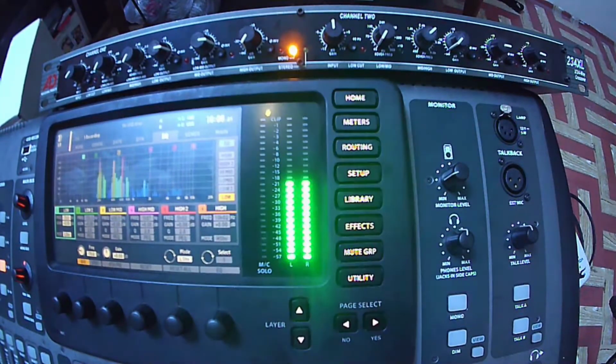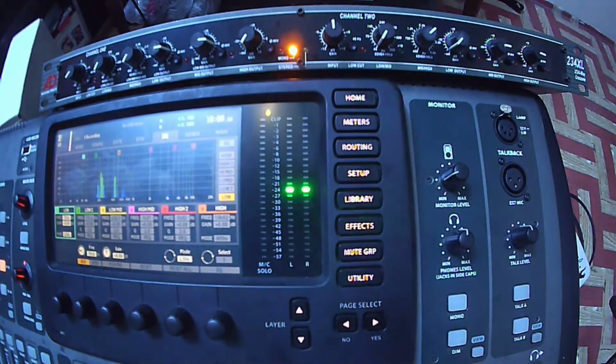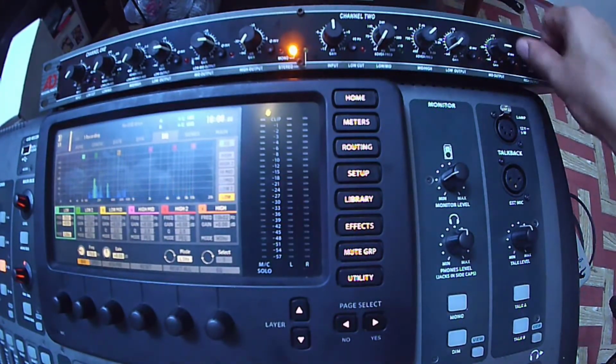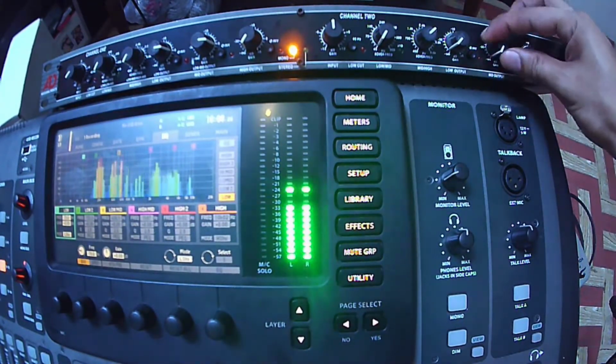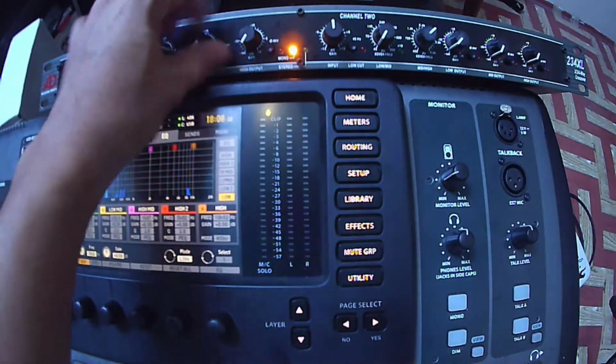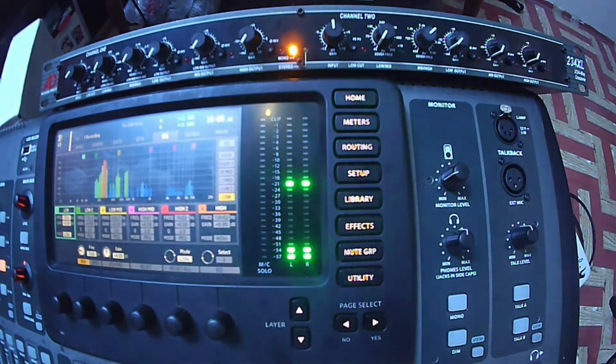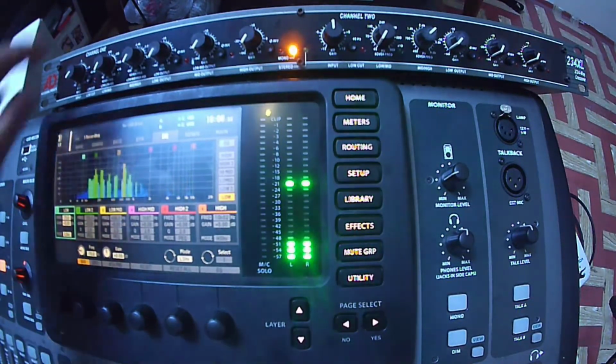Now, let's run pink noise and see what it does to the output signal in summation. I'm going to switch off all the outputs, run the pink noise, and see what happens.